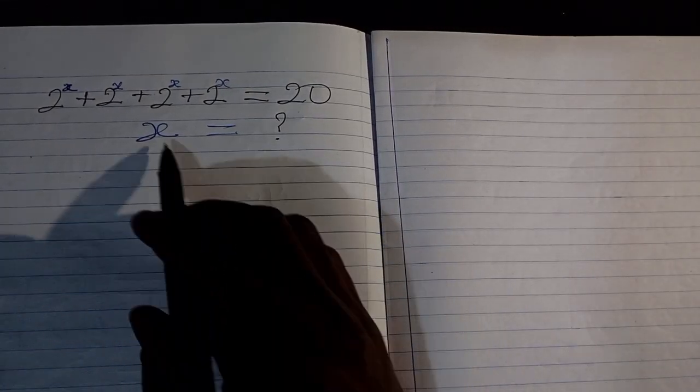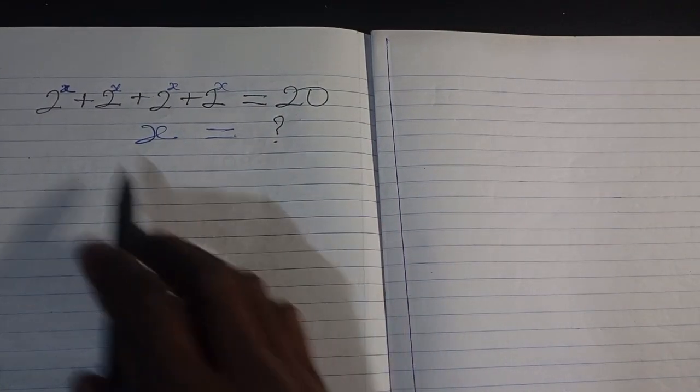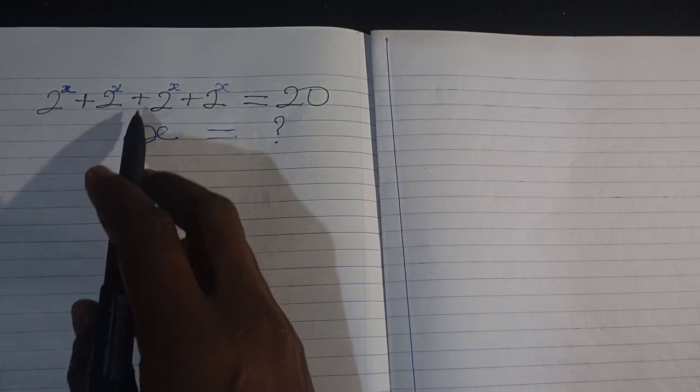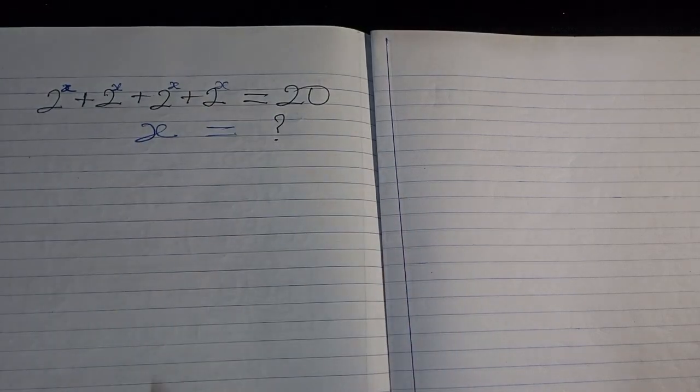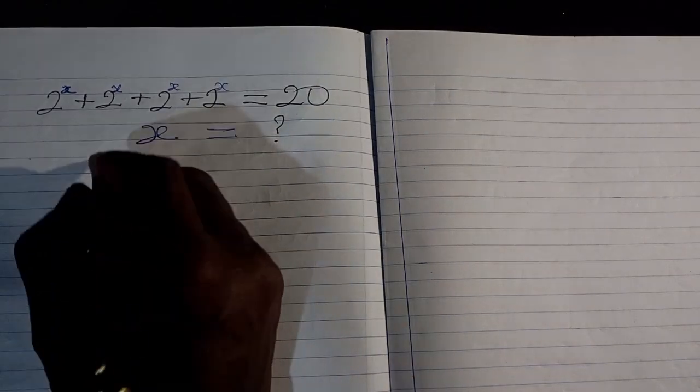Let's find the value of x in this equation: 2 raised to the power x plus 2 raised to the power x plus 2 raised to the power x plus 2 raised to the power x equals 20. What's the value of x? Solution.